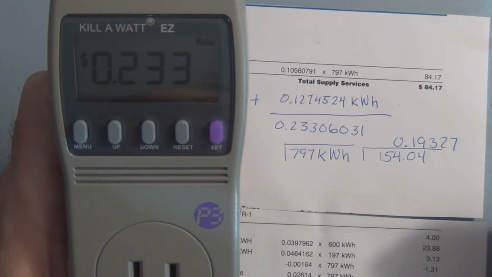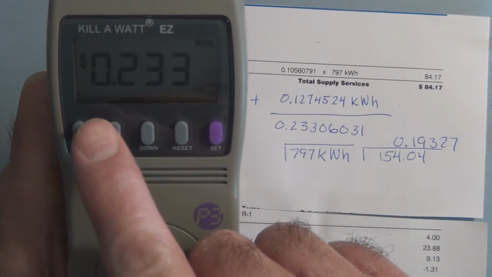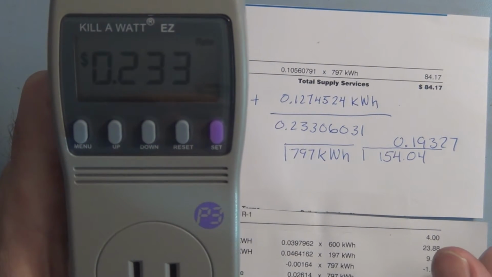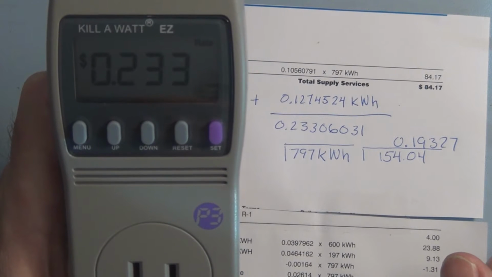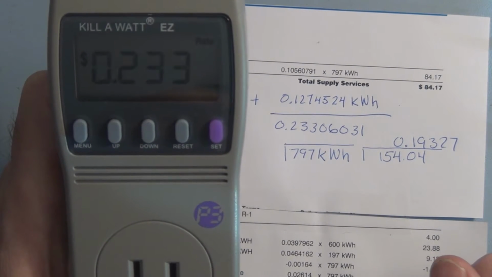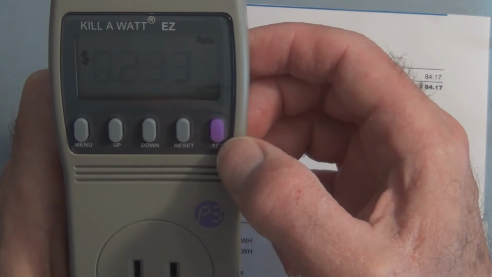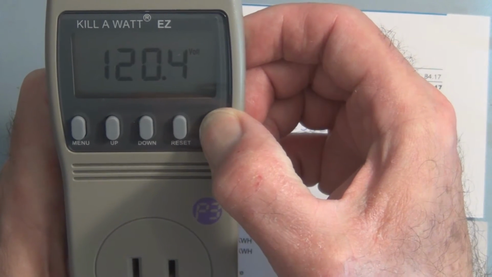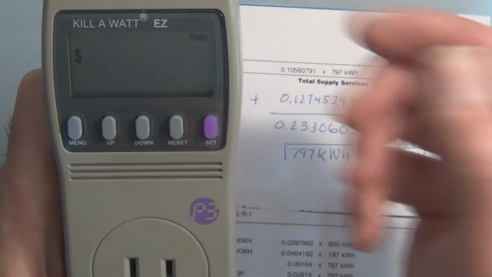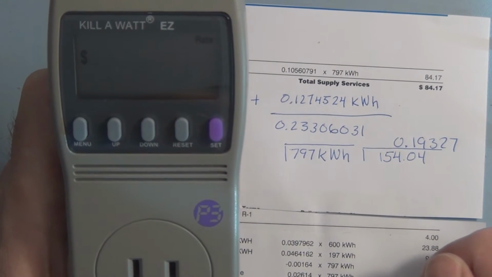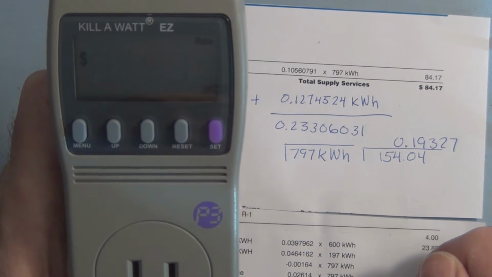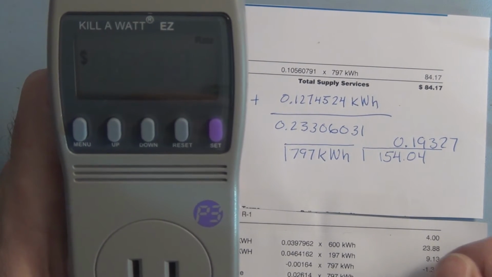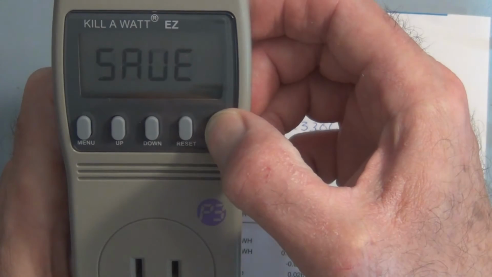I like to know who's paying on the other side of the decimal point there. Like this goes up to $9 a kilowatt hour. So I'll press and hold this. Did it set on by itself?